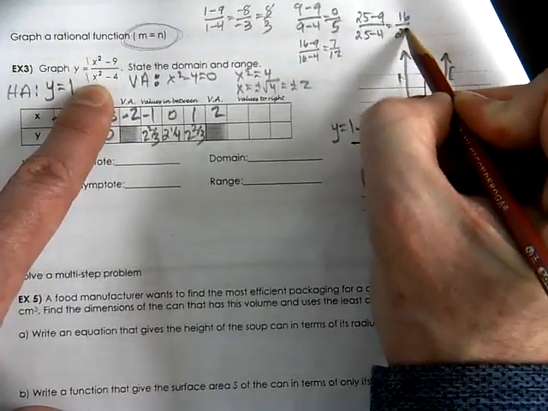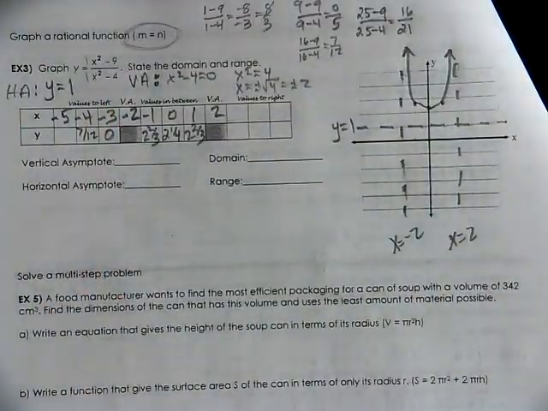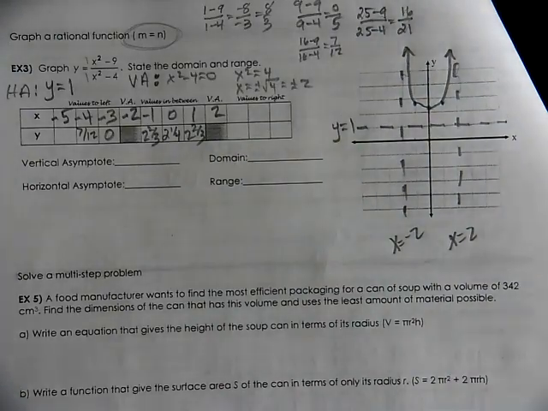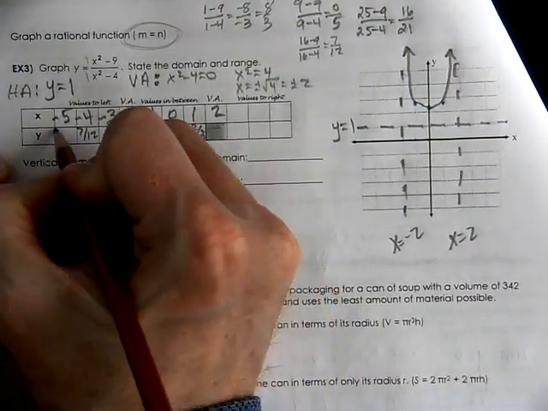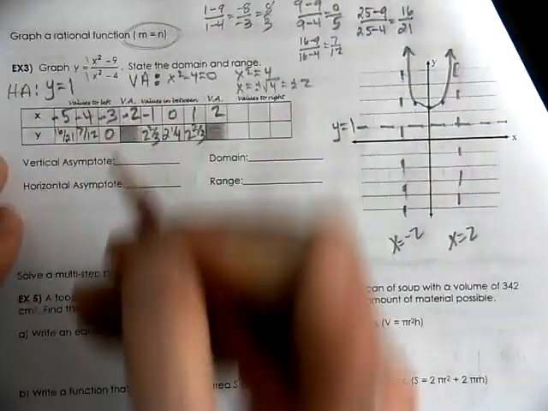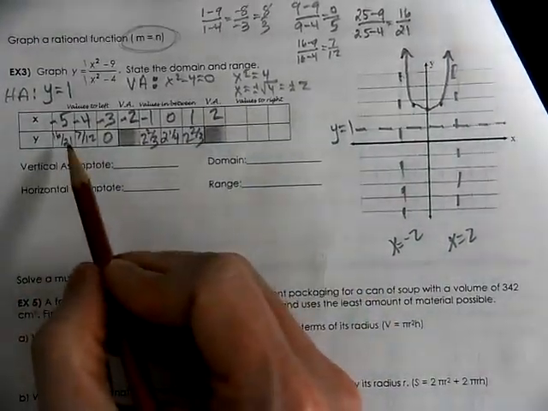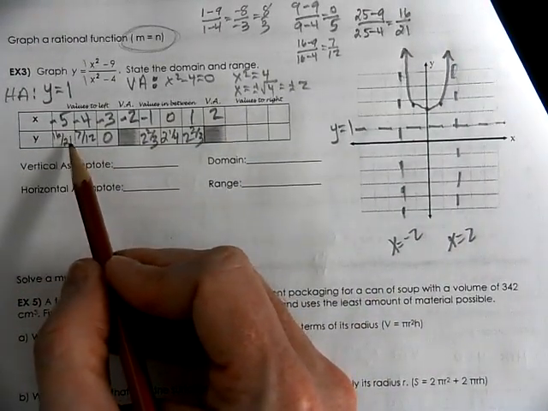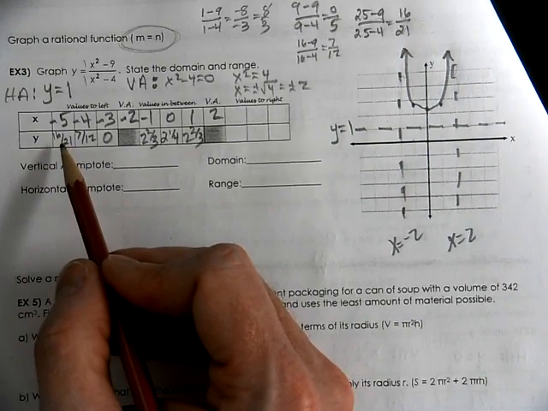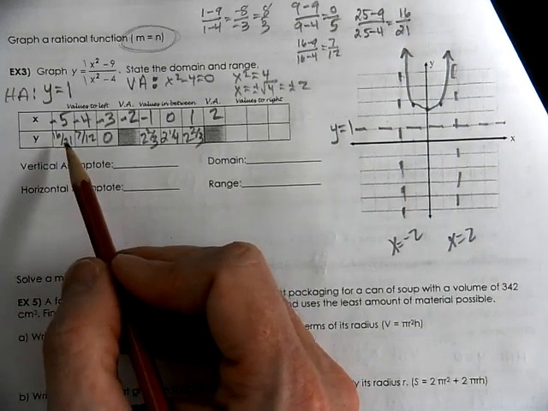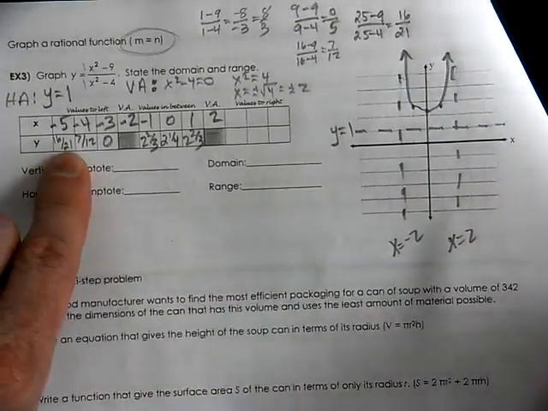That's 16 over 21. That's even smaller. 6/12 would be a half, so this is even smaller than, or closer to 1, I guess you could say.